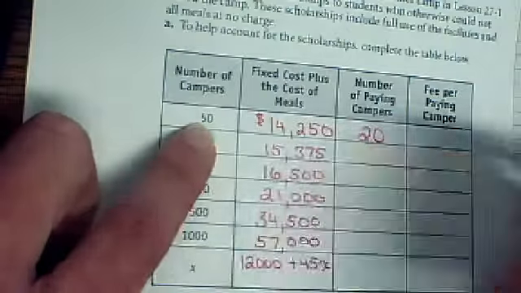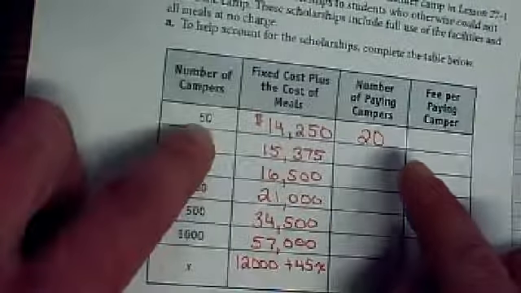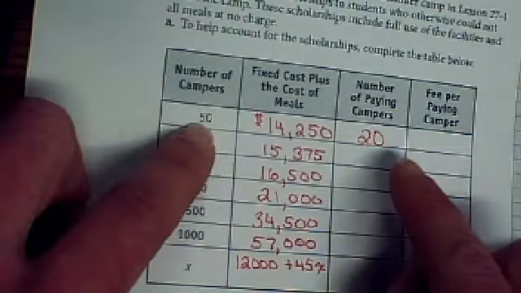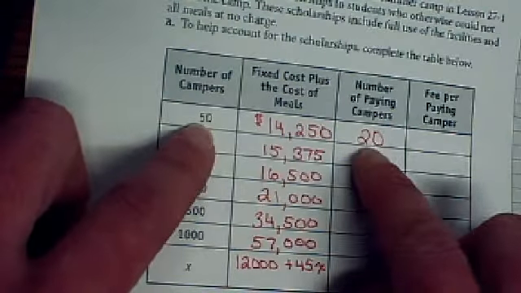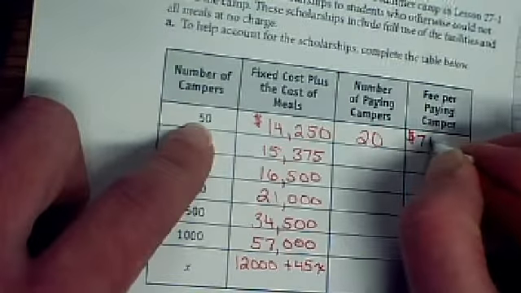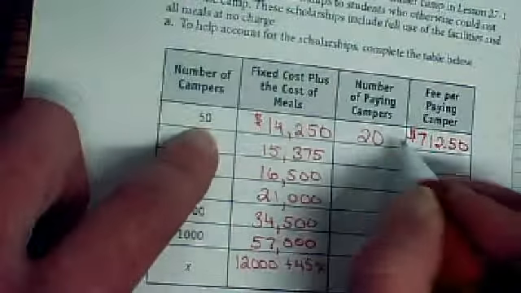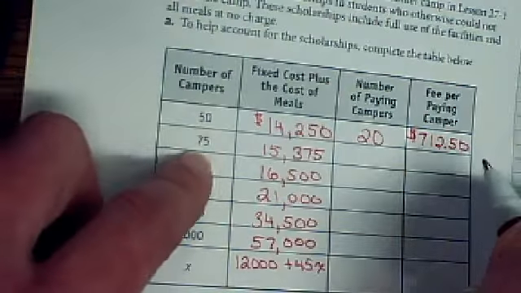That means that fixed cost of $14,250 is not being divided amongst 50 campers anymore. Only 20 of them are paying. So that leaves us with $712.50 per camper. I took this and divided by the number of paying campers.